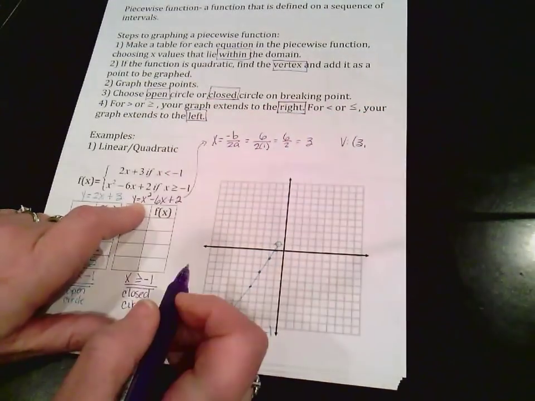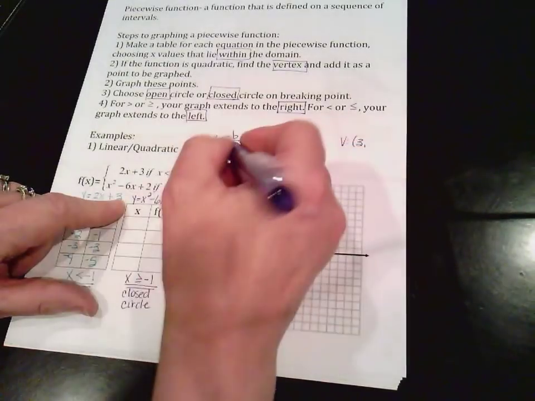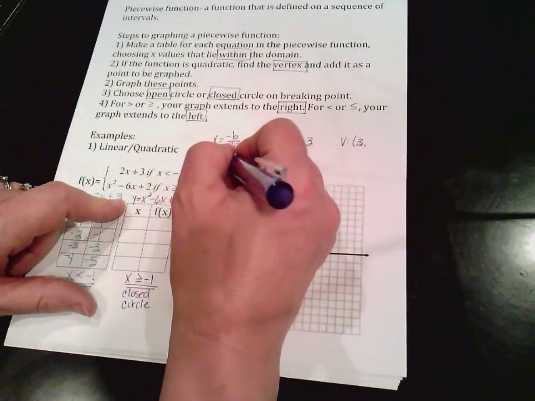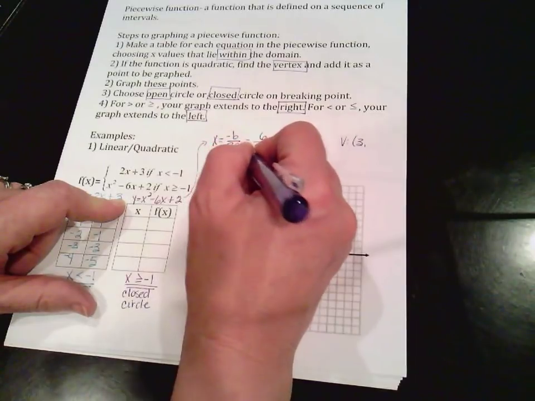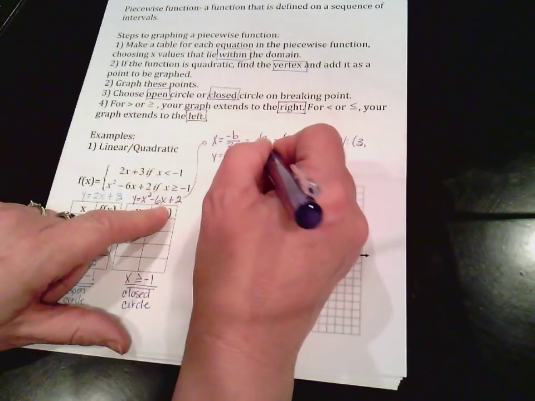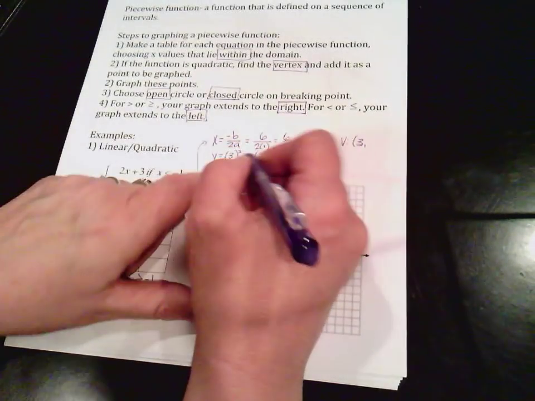Now to find the y of my vertex, I take that and I plug it into the equation. So I have y equals 3 squared minus 6 times 3 plus 2. 3 squared is 9.